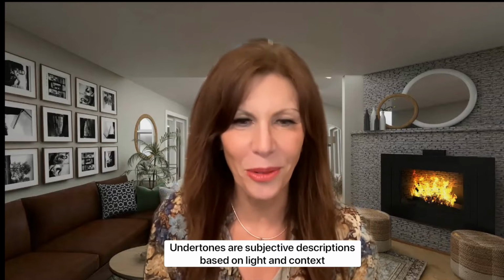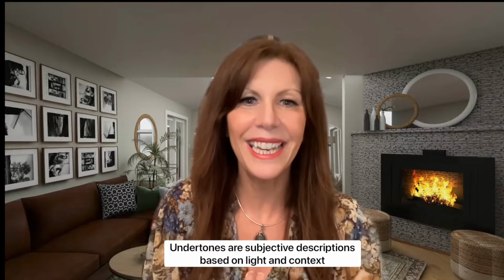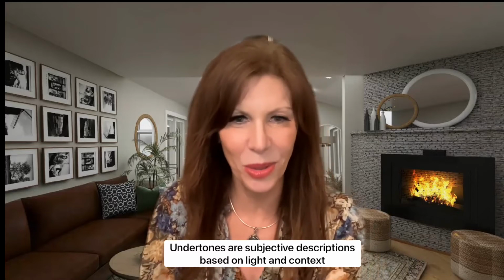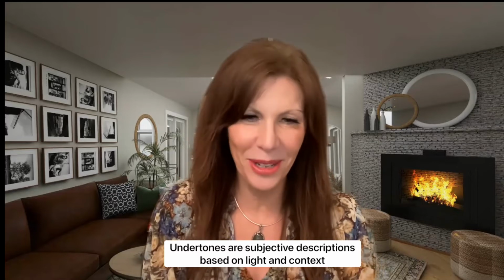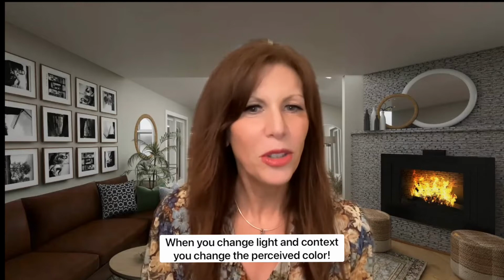So what is an undertone? An undertone is any way that we describe any given color that we see in any given context and light source. Because this is the biggest thing I want you to take away from this: when you change the light source and context, you change the perceived color. So no paint color is going to behave the same way from space to space to space. Check out this amazing visual example I've created of why the undertone theory just doesn't hold water.